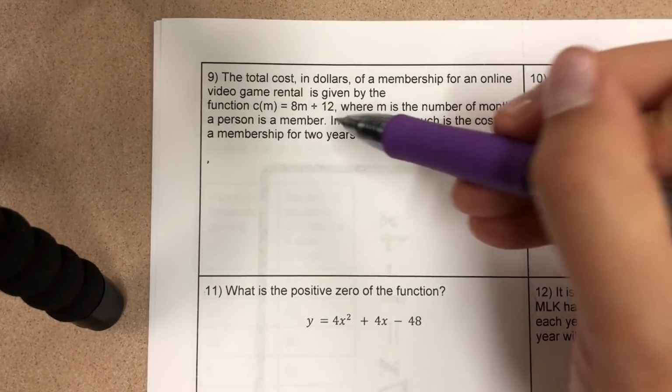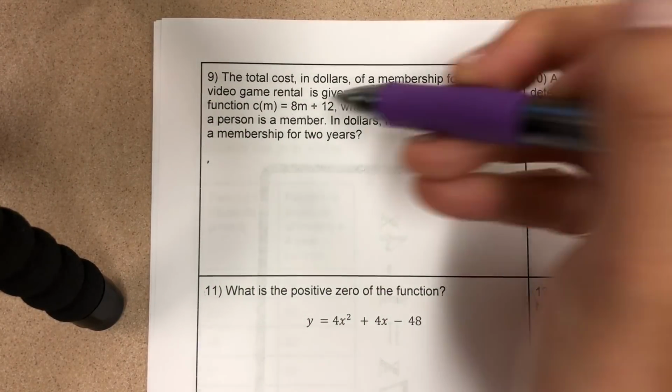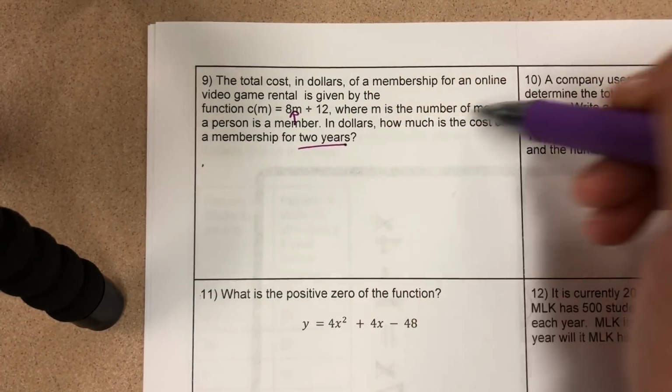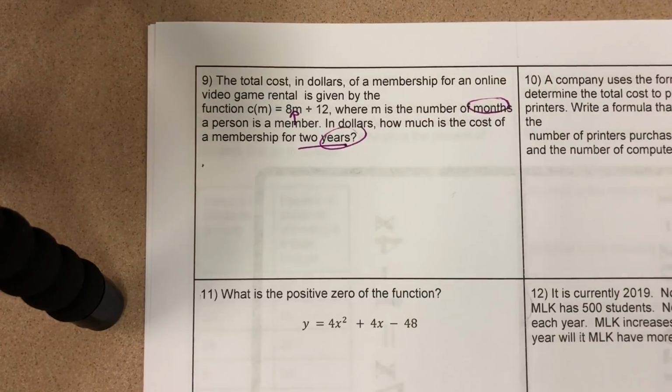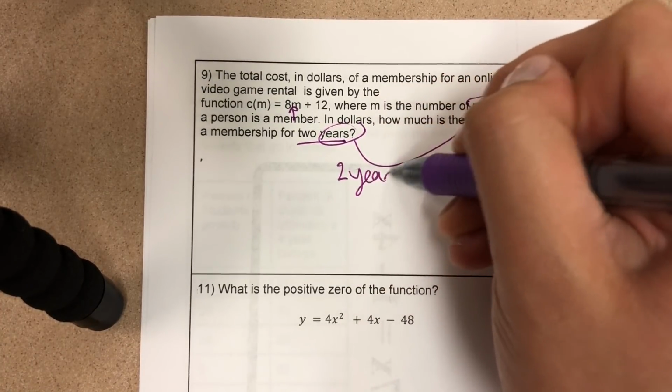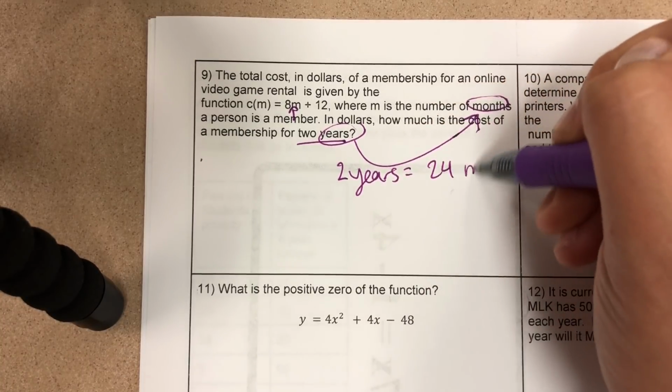Okay, this one's super easy. It gives us a linear function where m is months, and they just want to know how much the cost is going to be after 2 years. Well, since months and years are not in the same unit, you need to convert it to what it wants. 2 years is going to be equal to 24 months.